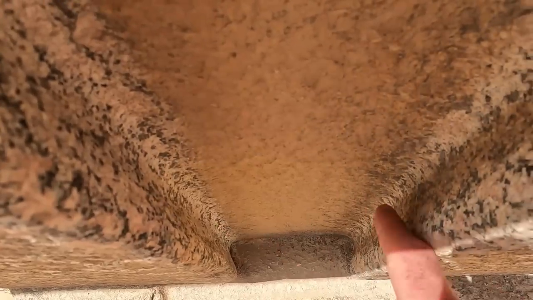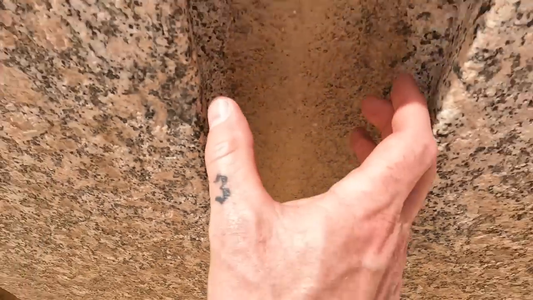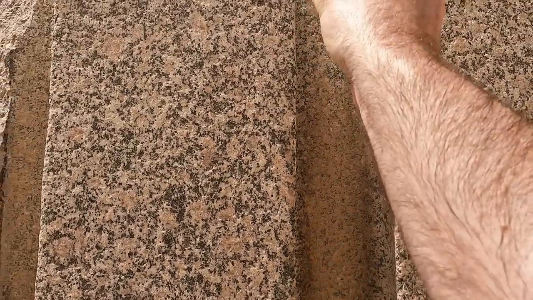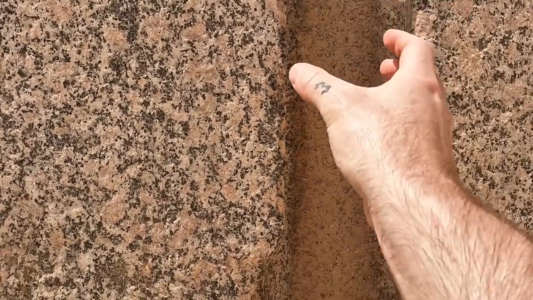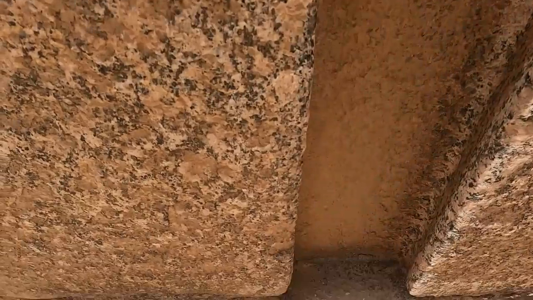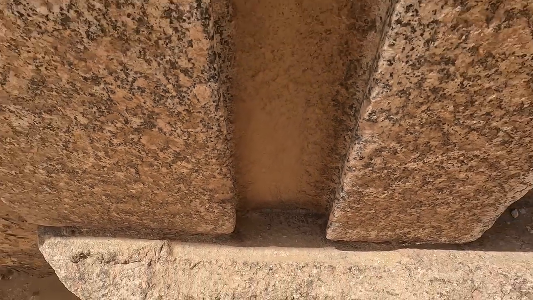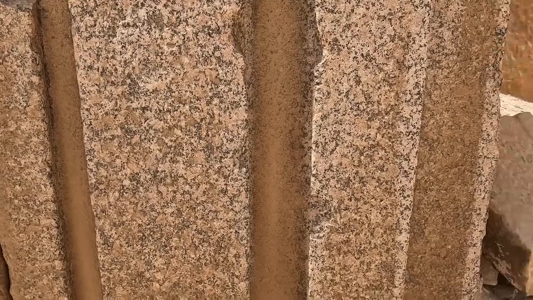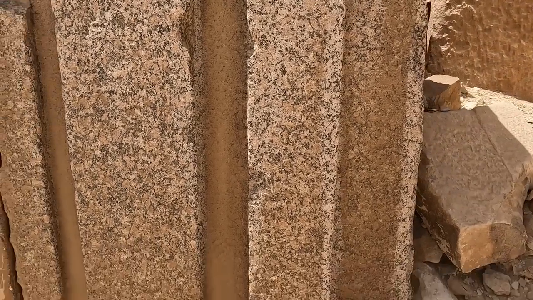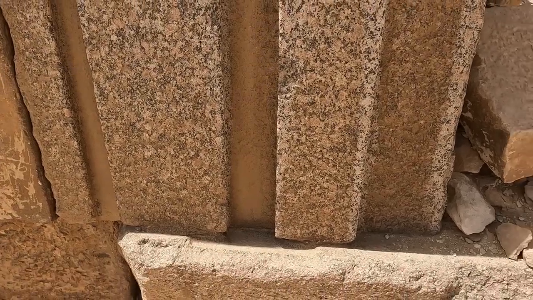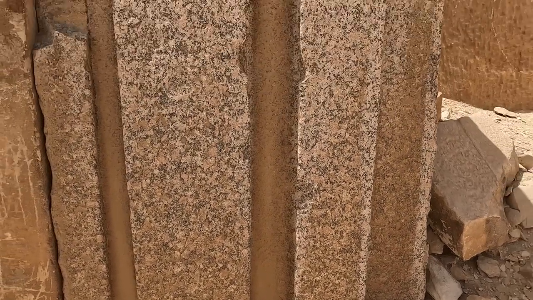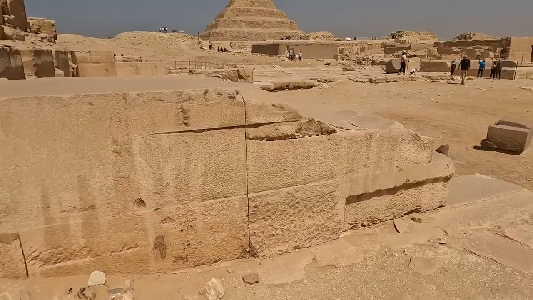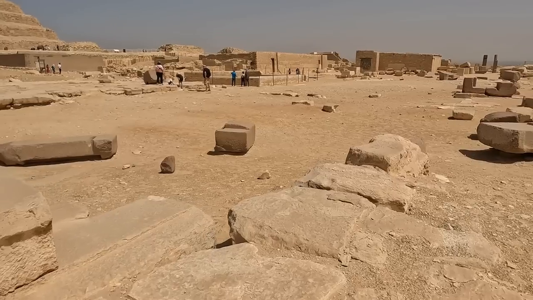This dovetailed piece here housed a sliding mechanism that slid down and locked into place here, that would have moved up and down in this channel. Here on the eastern side of the pyramid, in the area known as the quote-unquote offering chapel.